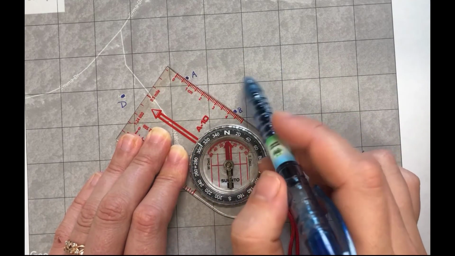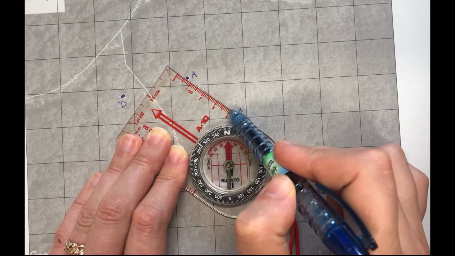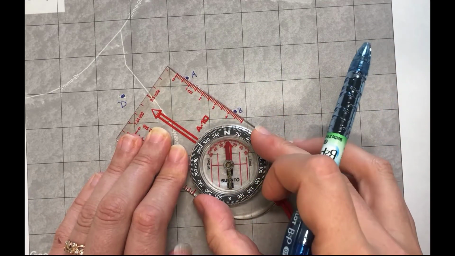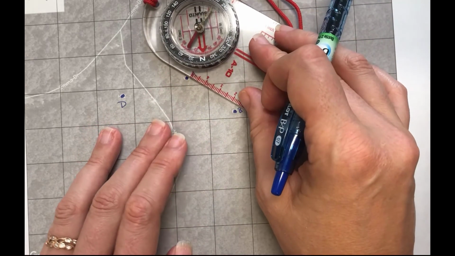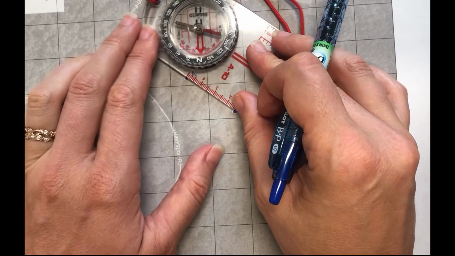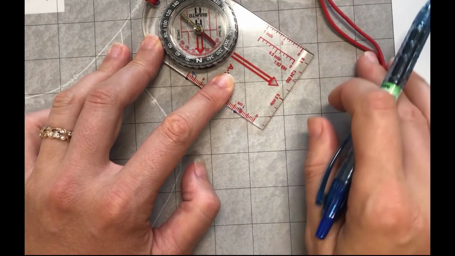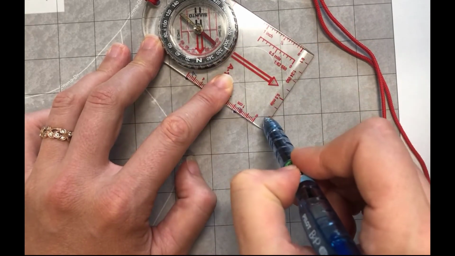But what if we want to know the azimuth from point A to point B? There's some simple math that we could use to do this, but I want to show you how to use the compass to do this. So in this case, we're interested in going from point A to point B. So we're going to put the compass edge between point A and point B. We're going to make sure that this line of travel is facing from point A to point B.